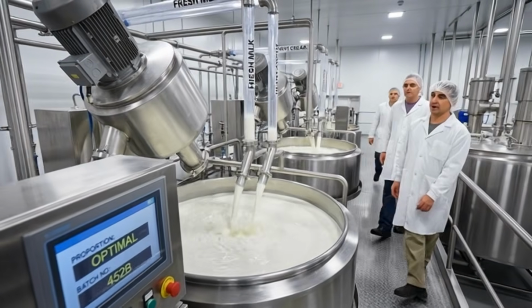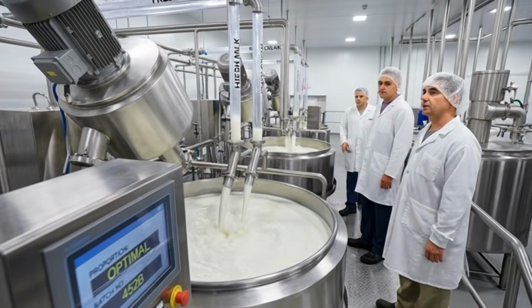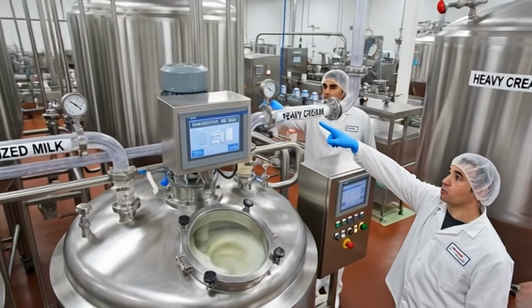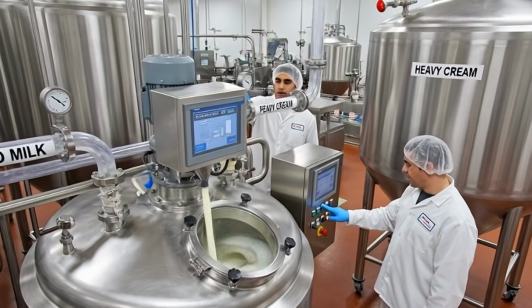Looks optimal, keep the batch moving. Agreed, flow rate is steady. Initiating blend. Copy, opening valve. Monitor flow, steady at 80%.